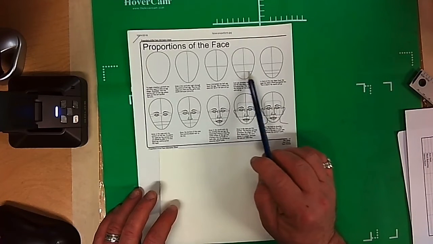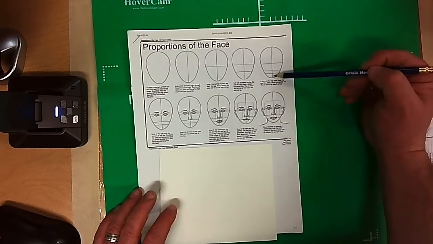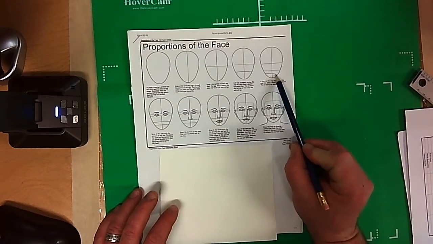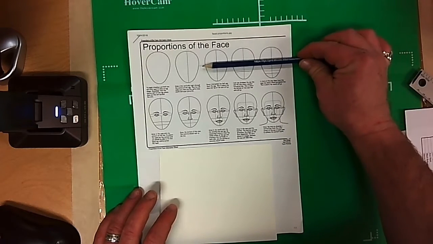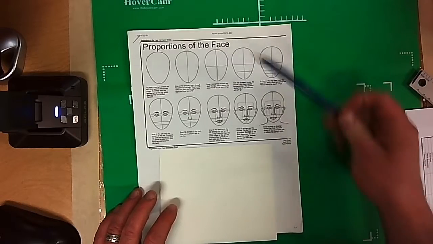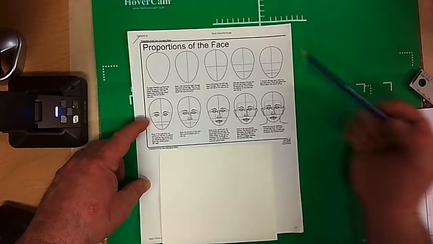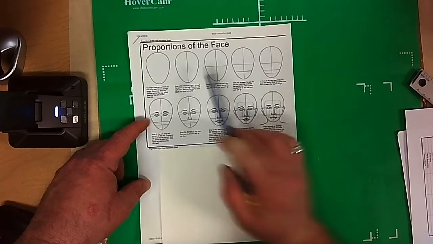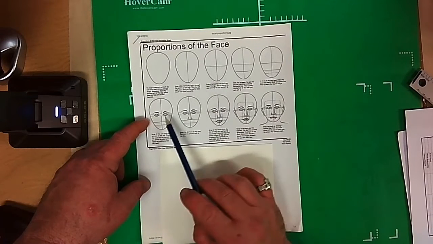Okay, so if we then look at the bottom half, we split that in half as well. Okay, and then we take that bottom quarter and we split it in half. So from basically halfway down, we've got that split up, and these become our guidelines. As you can see here, along the first line that we drew, splitting in half, that's our eye line.